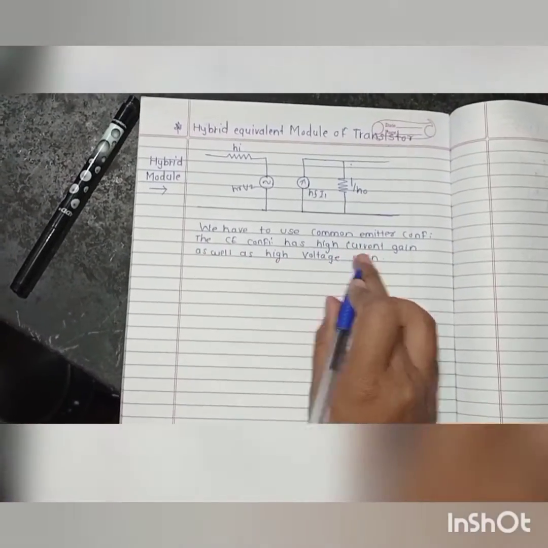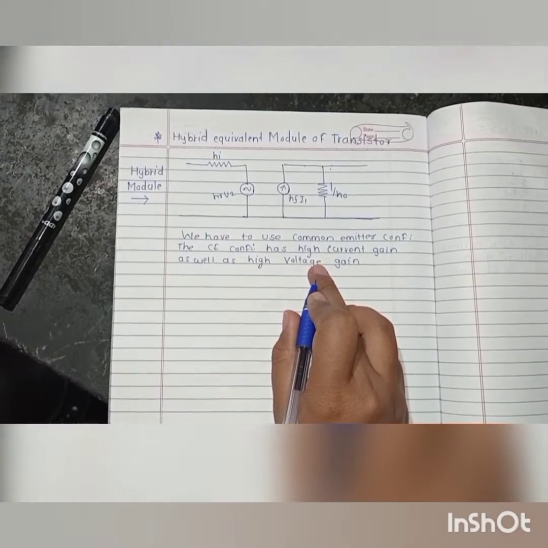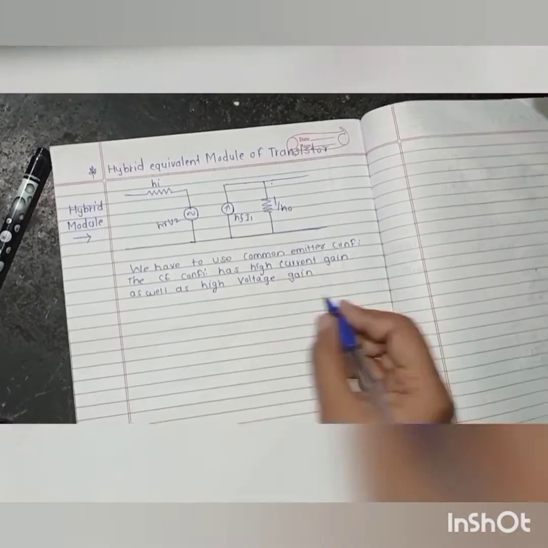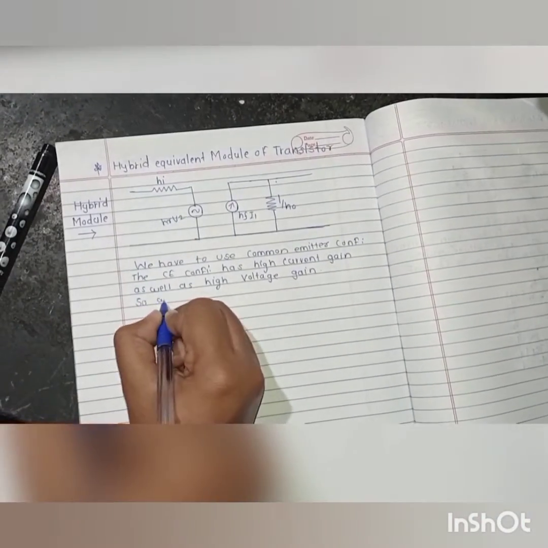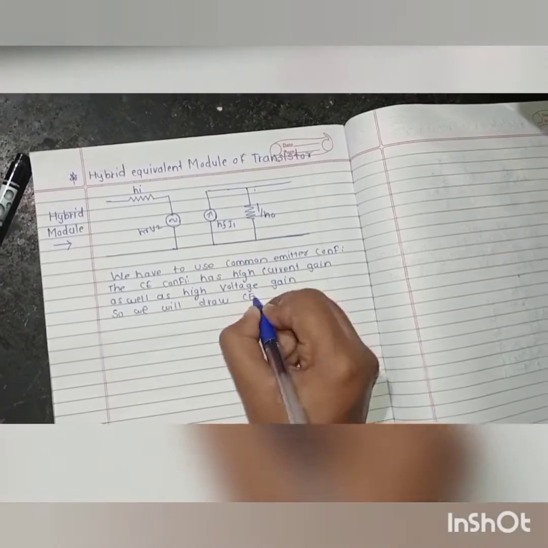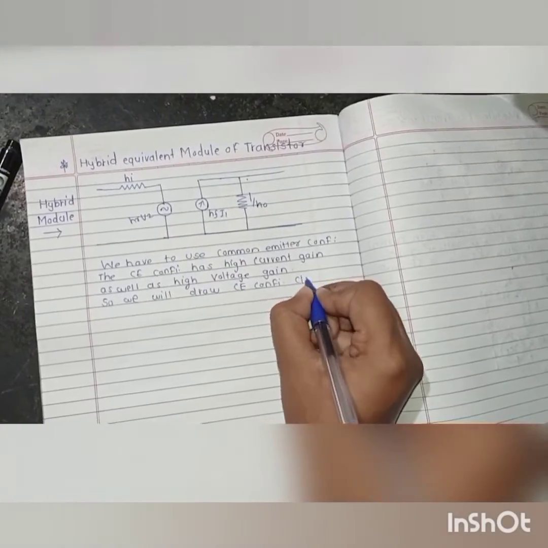The high current gain and high voltage gain are useful for the amplification of a transistor. So we will draw the common emitter configuration circuit.